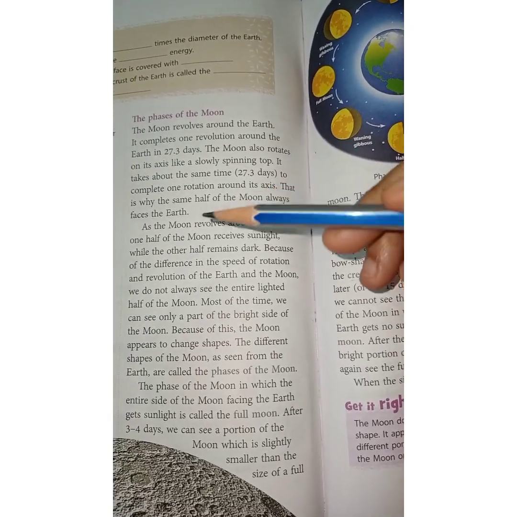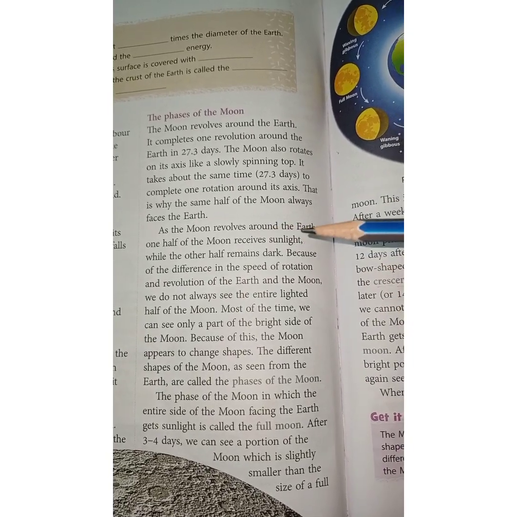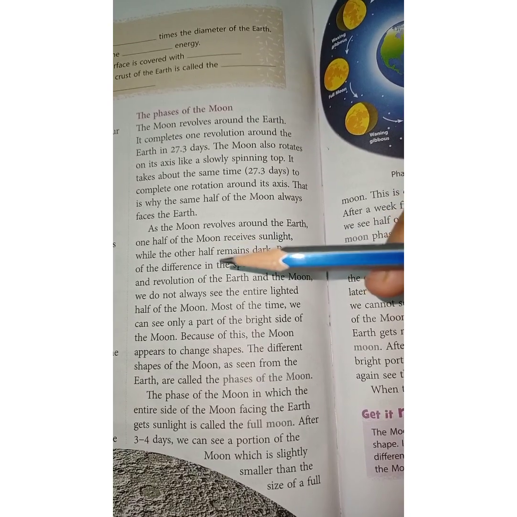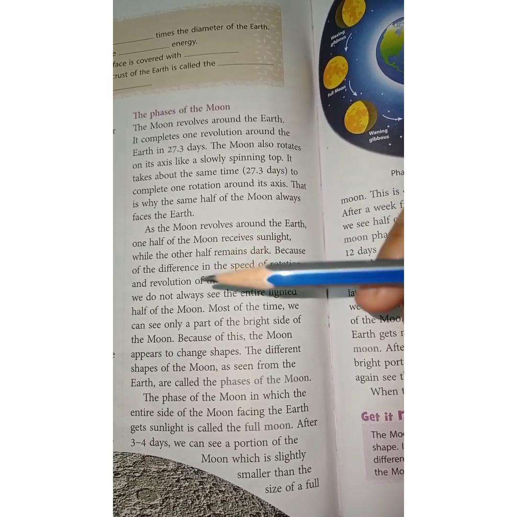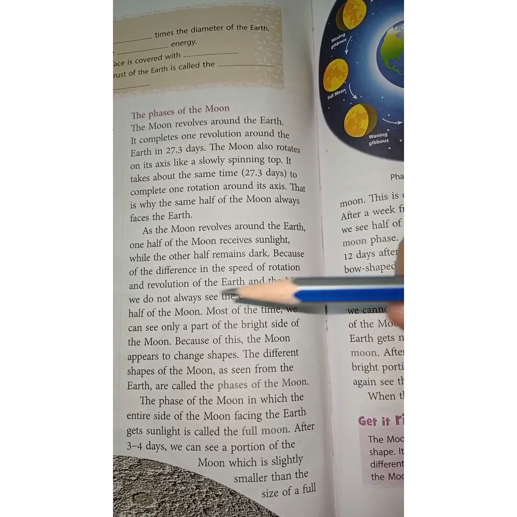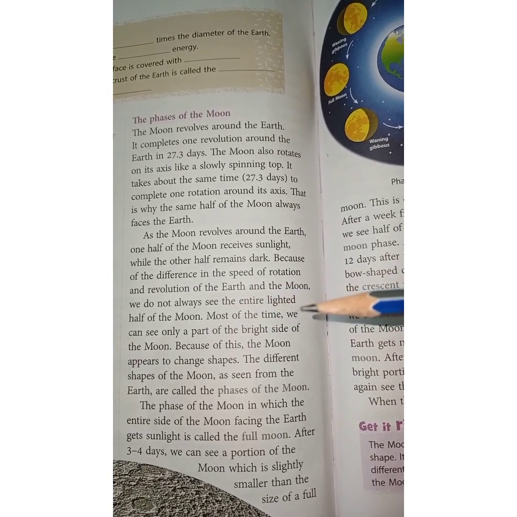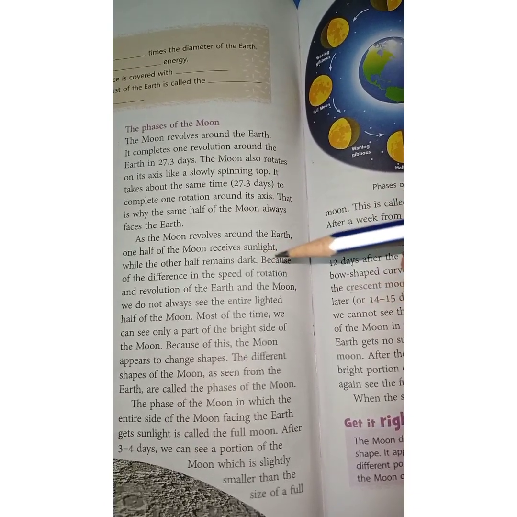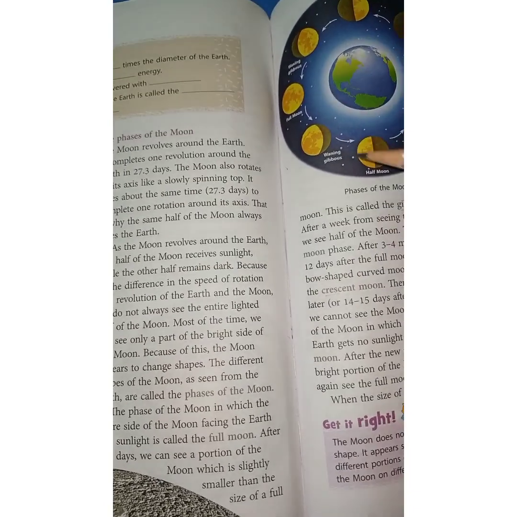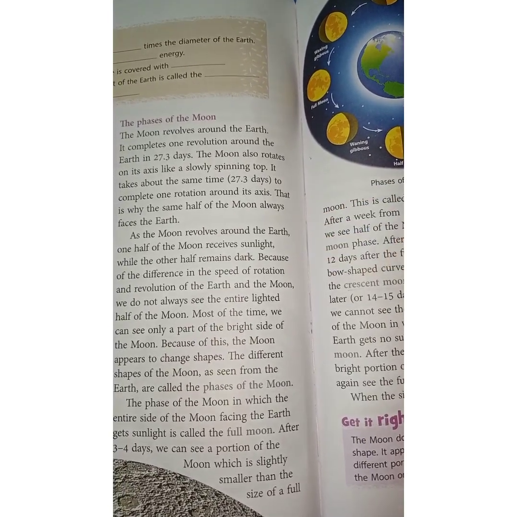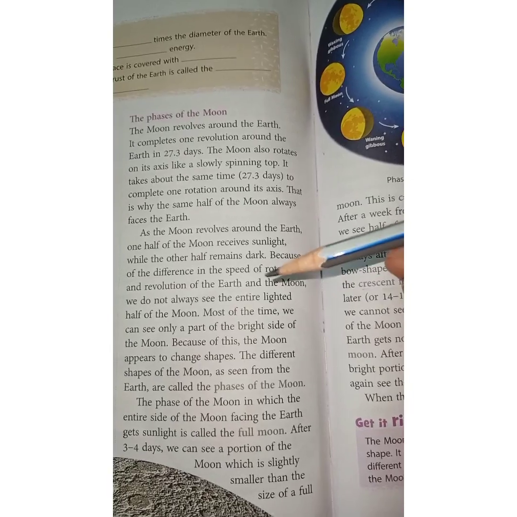So as the moon revolves around the earth, one half of the moon receives sunlight while the other half remains dark. Because of the difference in the speed of rotation and revolution of the earth and the moon, we do not always see the entire lighted half of the moon. As we can see, one half of the moon receives the sunlight while the other half is not receiving the sunlight.